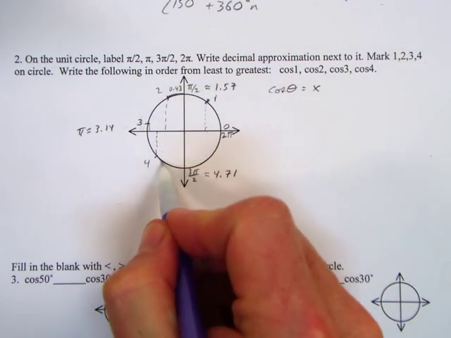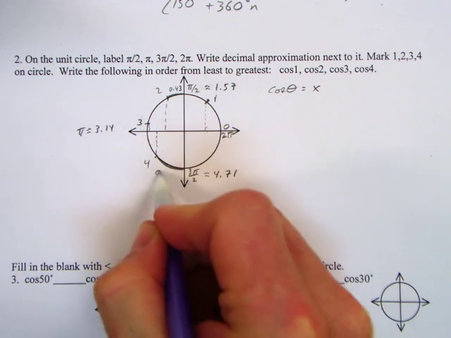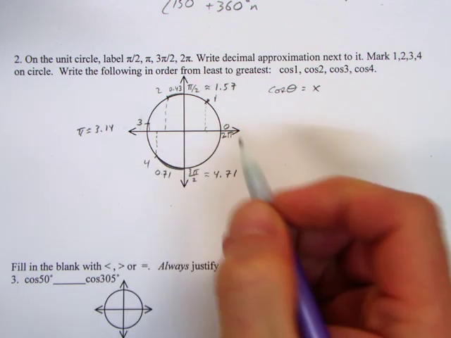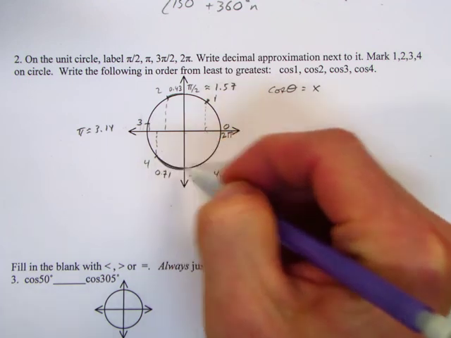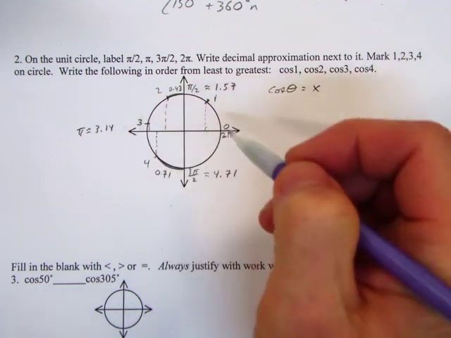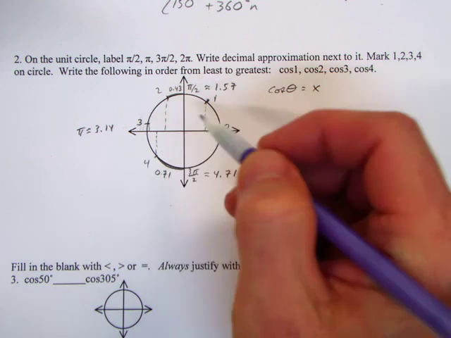Whereas if I came over here, that piece would be about 0.71. So the 4 angle is farther to the left. It's closer to the pi value. And we know 3 is going to be pretty close to the end of the circle here.